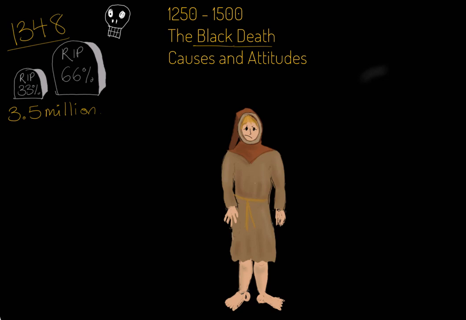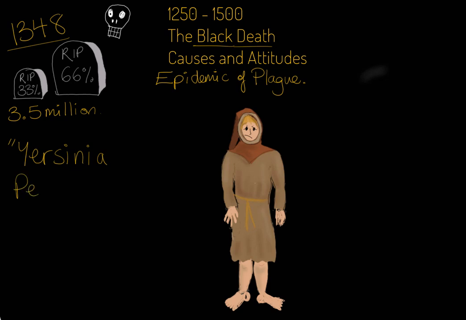And the Black Death is effectively an epidemic. That's a widespread occurrence of disease, of a disease that people at the time called plague. Now, we think that this was caused by a germ or a bacillus called Yersinia pestis. And it could attack the body in a variety of different ways.